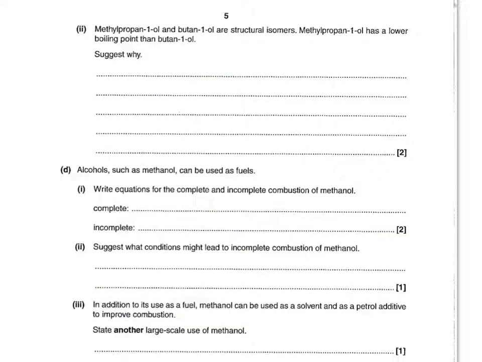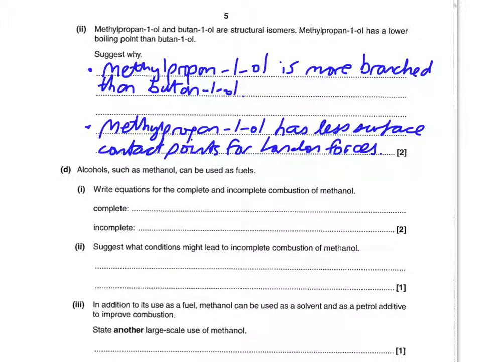So the next thing is about methyl propan-1-ol and butan-1-ol. They're structural isomers, so it means they've got the same molecular formula. So it can't be down to different molecular sizes that methyl propan-1-ol has a lower boiling point than butan-1-ol. So the first thing to state is methyl propan-1-ol is more branched than butan-1-ol. So therefore, methyl propan-1-ol has less surface contact points for London forces.